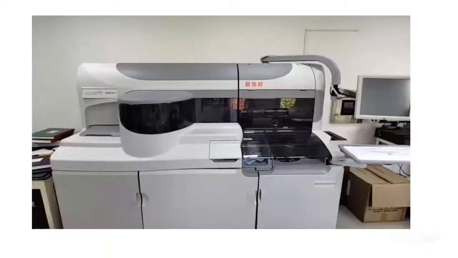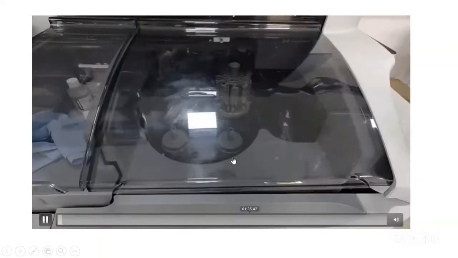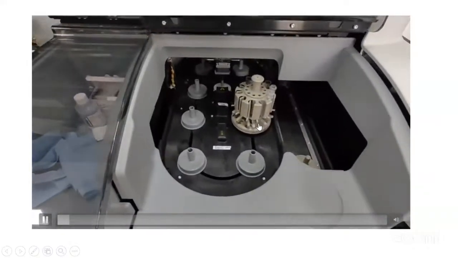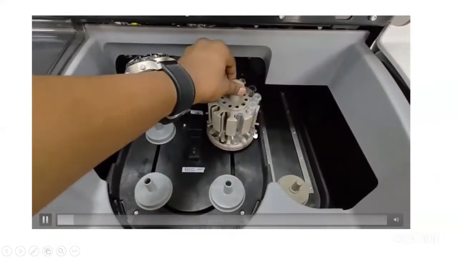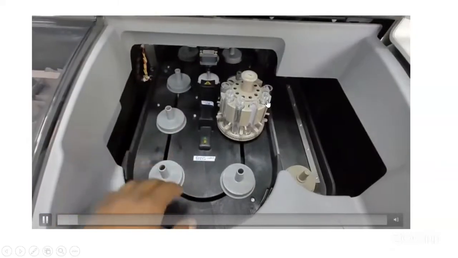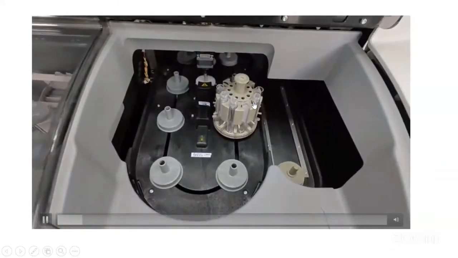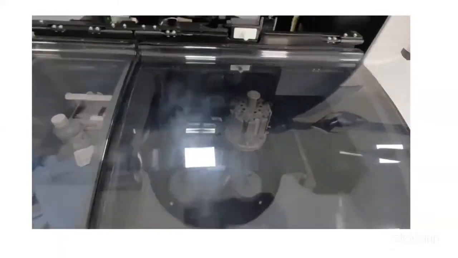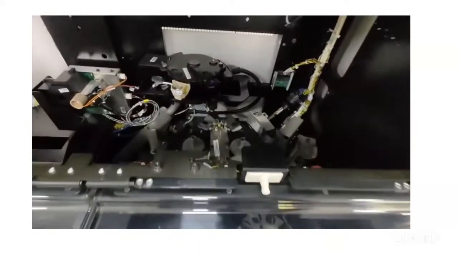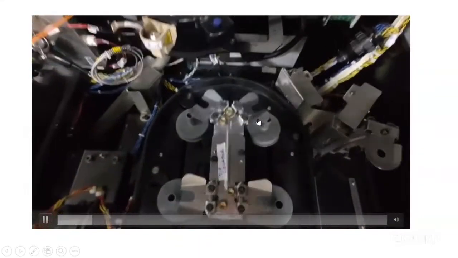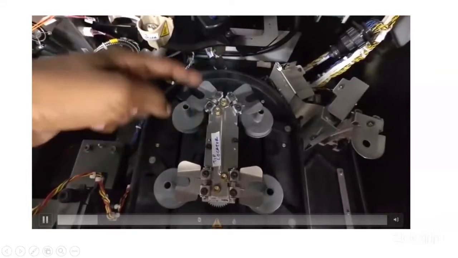So this is one video I'd like to show, where we are putting these samples over here, in the sample loading area. And here, if your volume is less, you can put it here, where you see small volume. So the processing will start from this area.